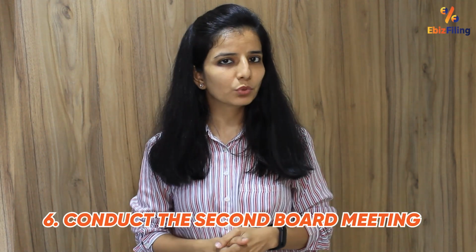The next point is receipt of the application money. The shareholder, once he or she accepts the offer, needs to send the application letter along with the application money, and the company needs to make an arrangement for the receipt of such money. The next point is conducting the second board meeting. Well, after the receipt of the application money, the company needs to conduct the second board meeting within 60 days. So after the resolution has been passed with respect to the allotment of shares, the shares need to be allotted to the shareholder within 60 days of the receipt of application money.